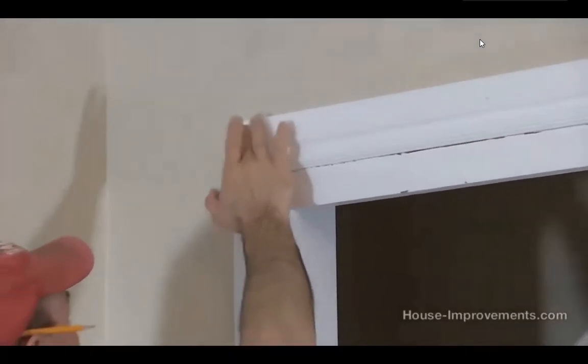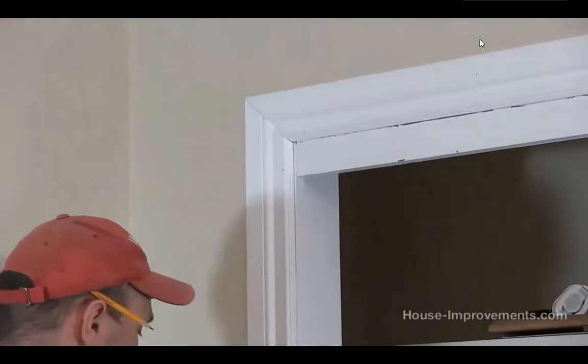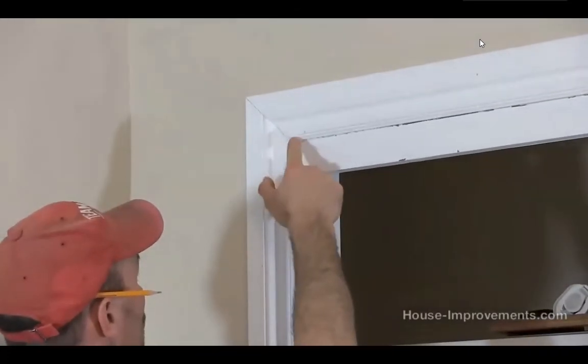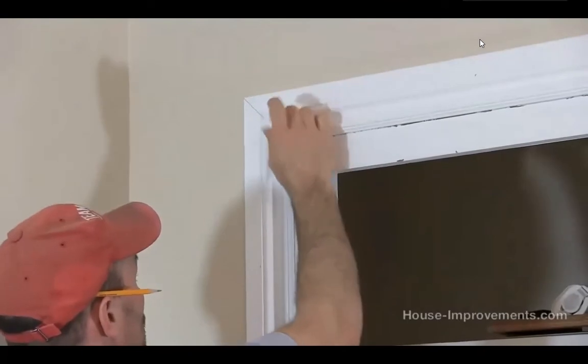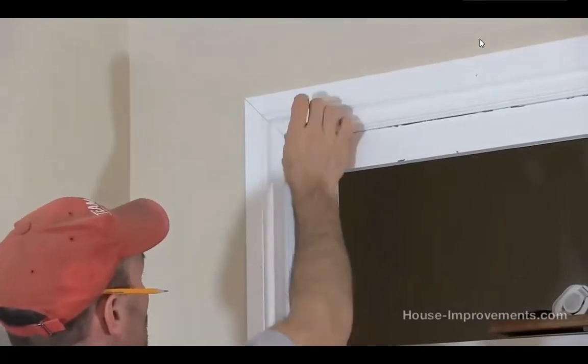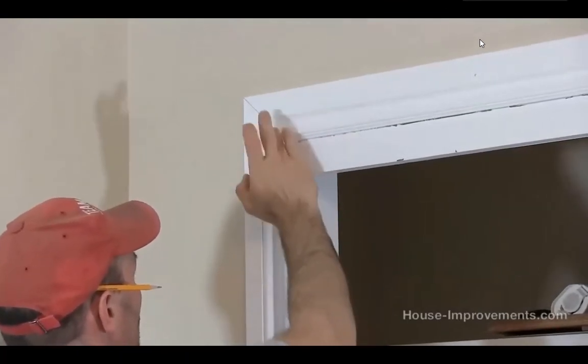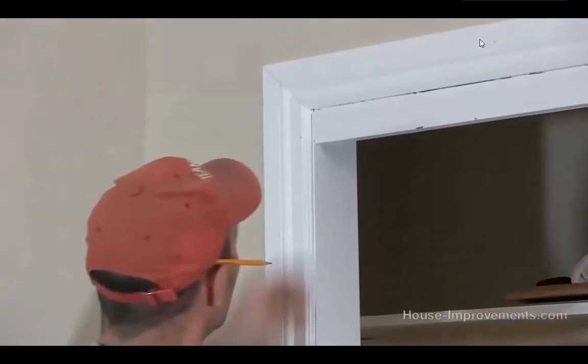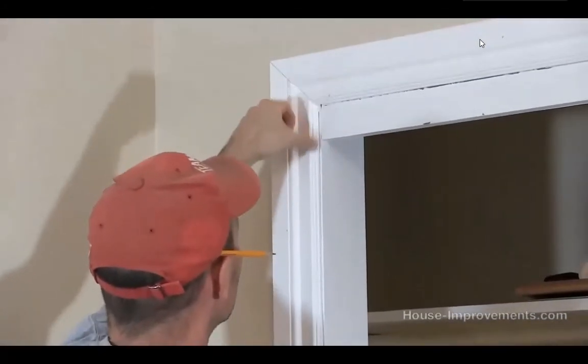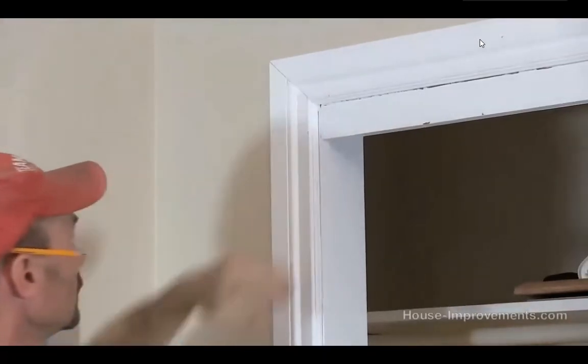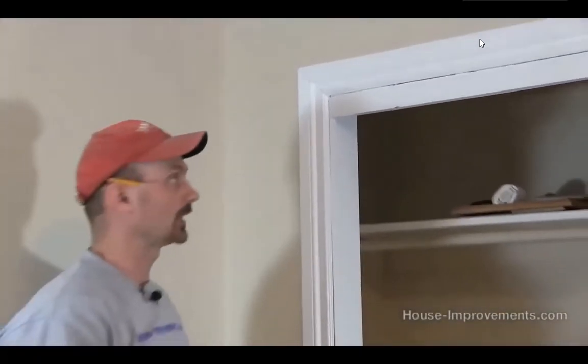And wipe it off. If you have a damp rag, you can give it a quick wipe with a damp rag too to get off the excess. And again, if you get it cleaned off good enough, there's no point in doing any sanding afterwards. So it just makes it look better. Now I can go back and paint that when I'm done.